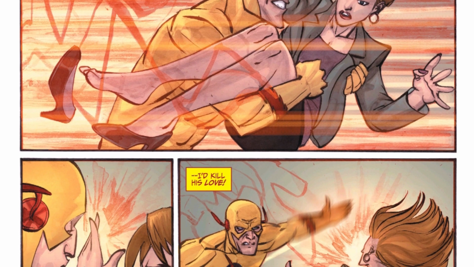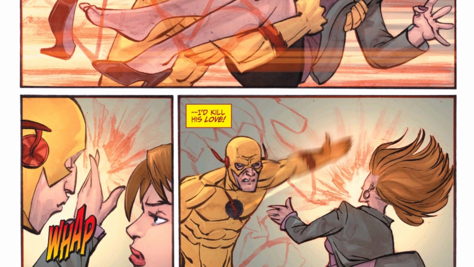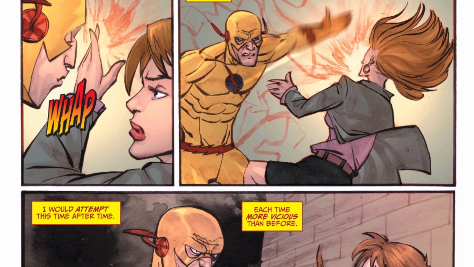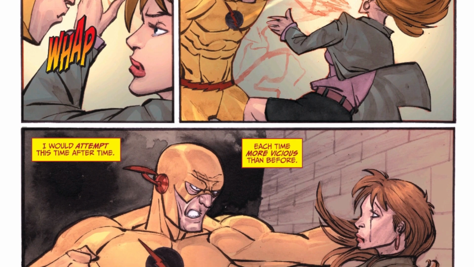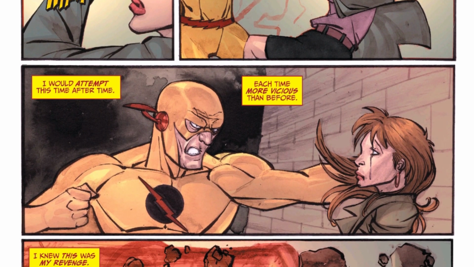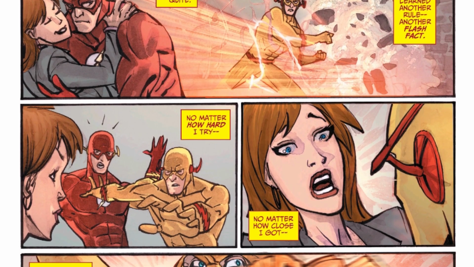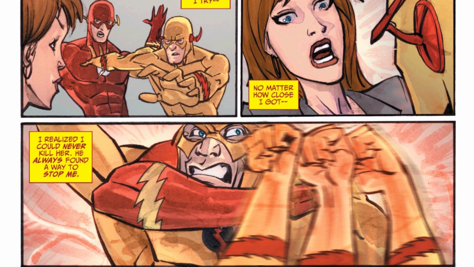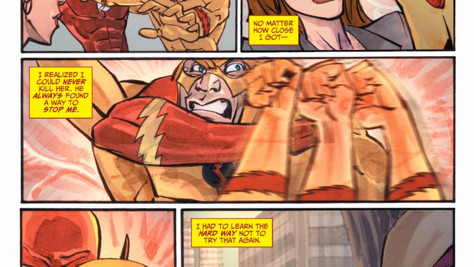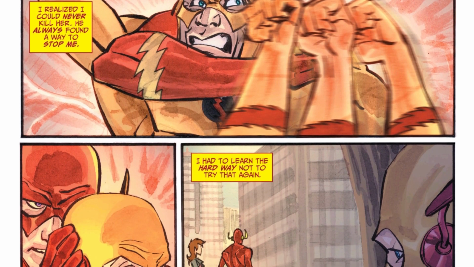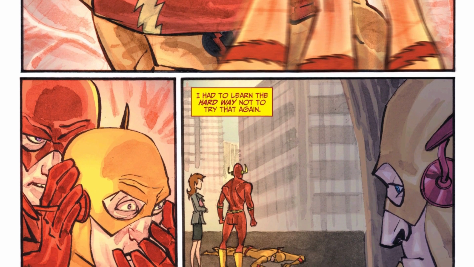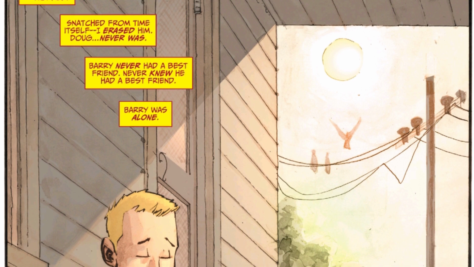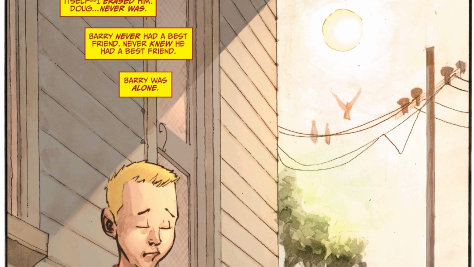Except that is when Eobard Thawne sees Iris West. If he can't kill the Flash, he can at least hurt the people close to Barry Allen. Except when it comes to her, Barry Allen always finds a way to save her no matter what, because she is the woman he loves so much. We even see Barry go as far as killing a version of the Reverse Flash to save Iris West. This leads into the Reverse Flash thinking of other ways he could affect the life of Barry Allen.